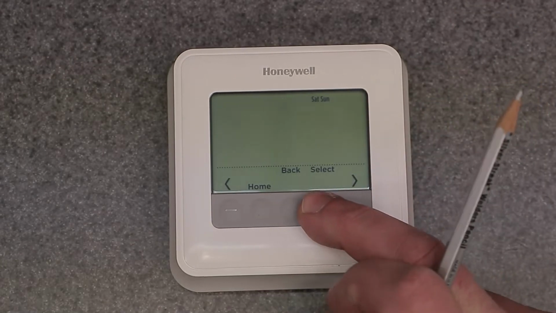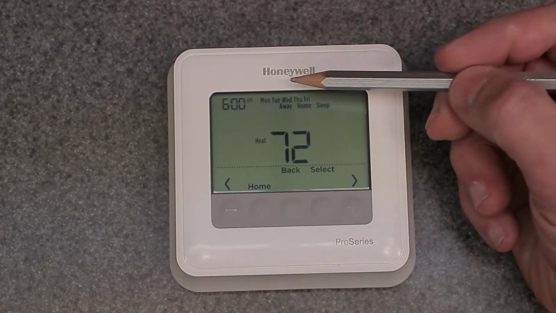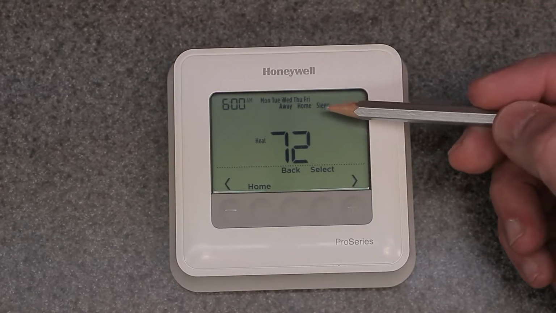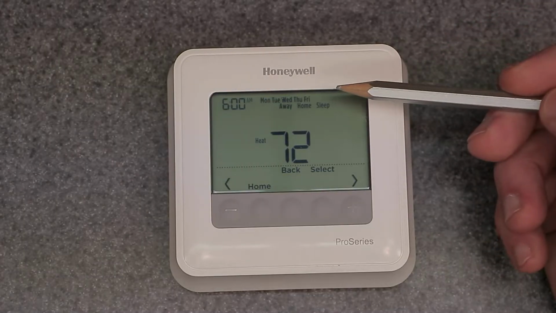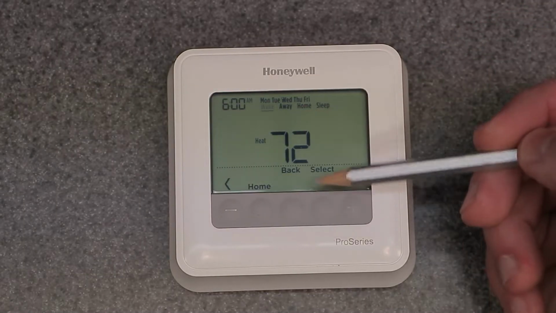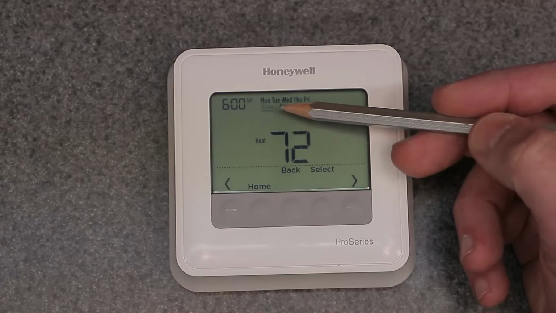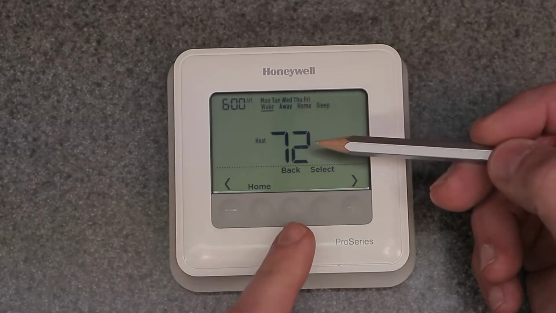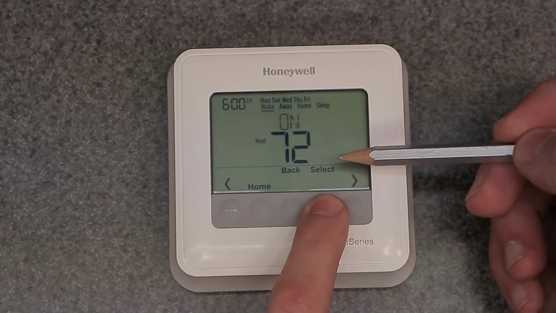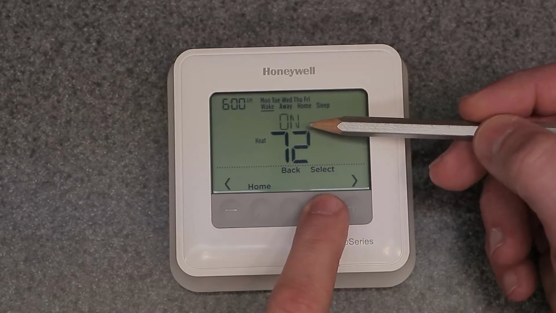You want to hit select, and it's going to bring up 4 different periods of the day. So you're going to have to figure out what time you want to set each period at as you go along through the menu here. Right now, wake is flashing, so you're going to have to set the wake period. Hit select again. You're going to see it cycle through, and it's going to say on.